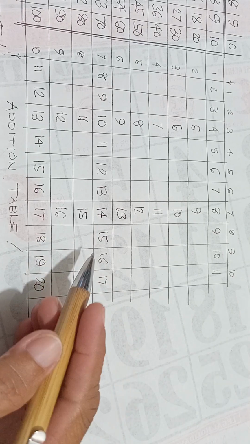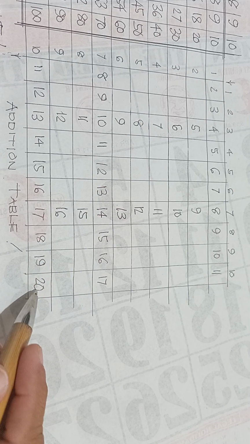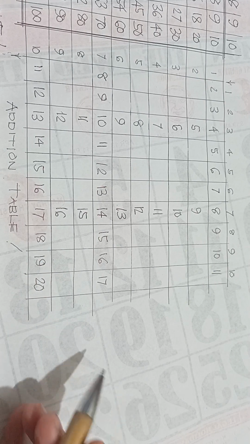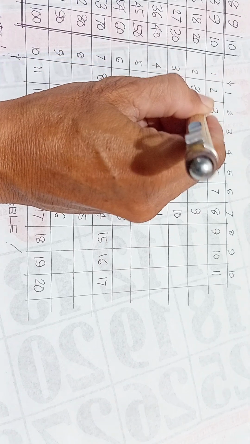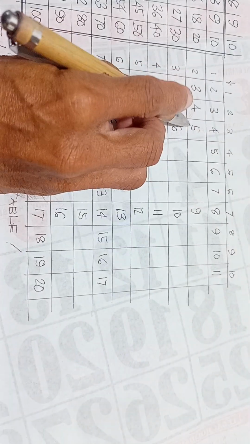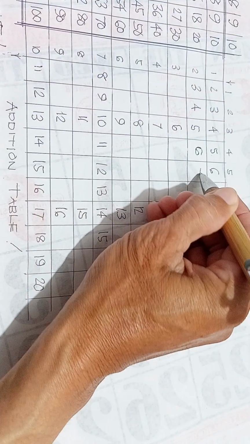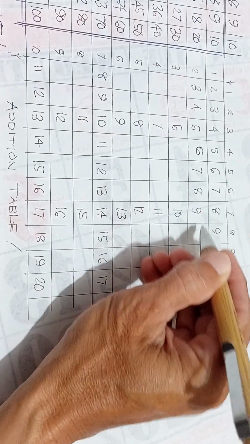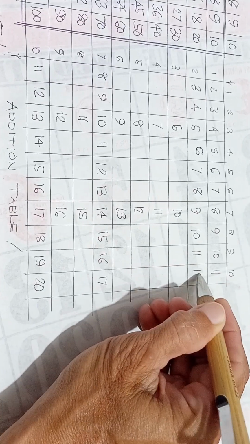This is the addition table. If you master this, then it follows 21 and so on to 100. If you want to complete this column, you have there 2, so 3, 4, 5, 6, 7, 8, 9, 10, 11, 12.